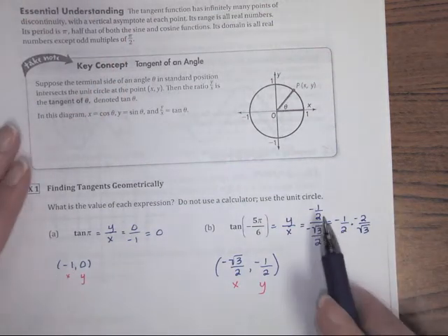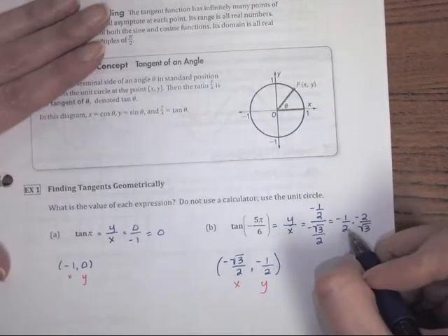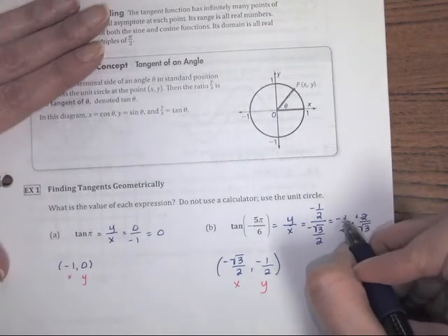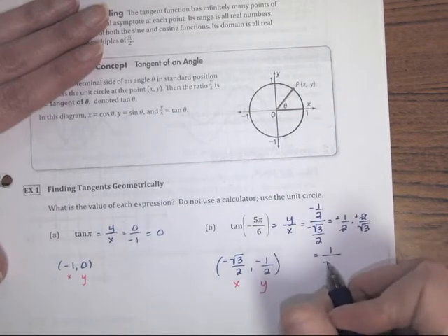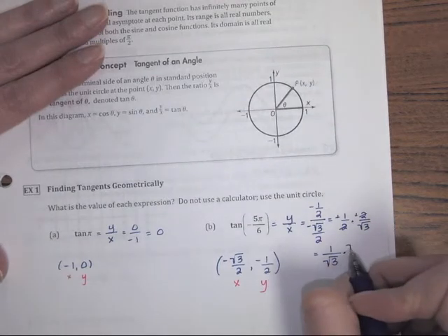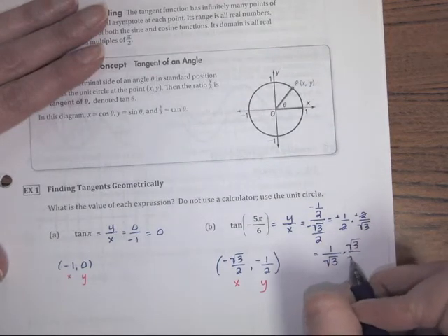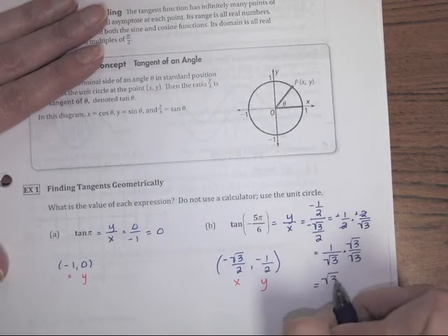All right? Keep, switch, flip. The 2's cancel, the negatives cancel, and I get 1 over the square root of 3. Rationalize your denominator by multiplying by the square root of 3 over the square root of 3, and we get the square root of 3 over 3.